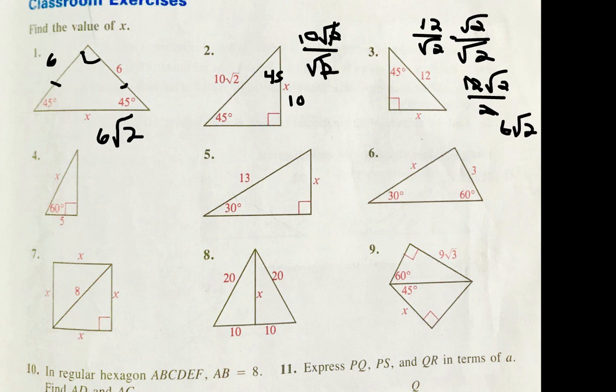Okay, I should have had you work those first before I did it. So why don't you pause it and see if you can do 4, 5, and 6. Those are the 30, 60, 90 degree triangles. So try those on your own and then start the video up.